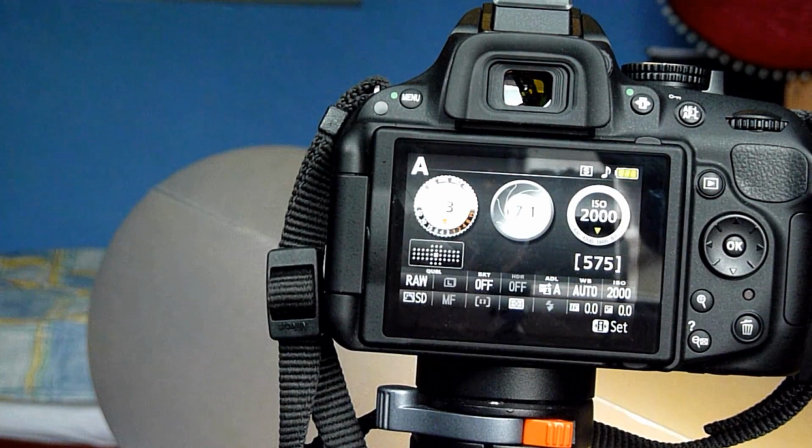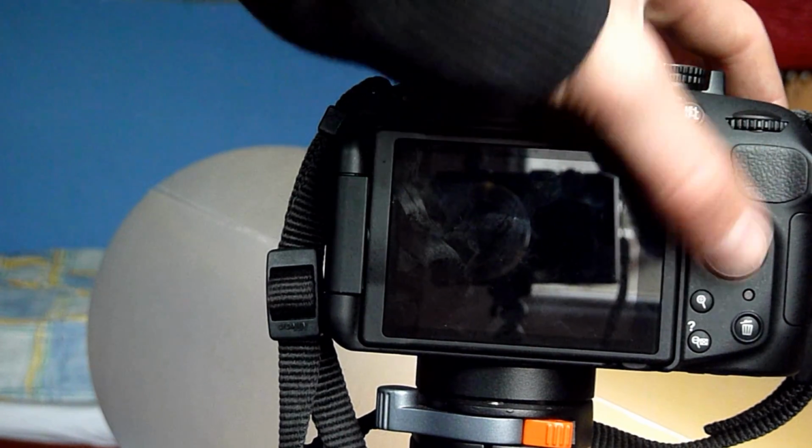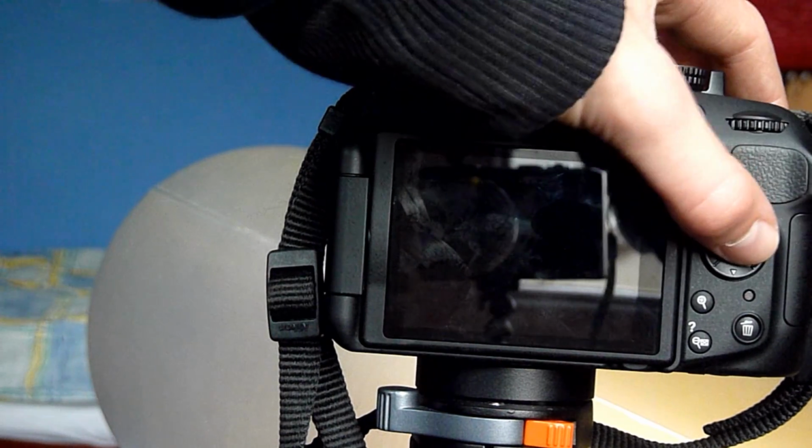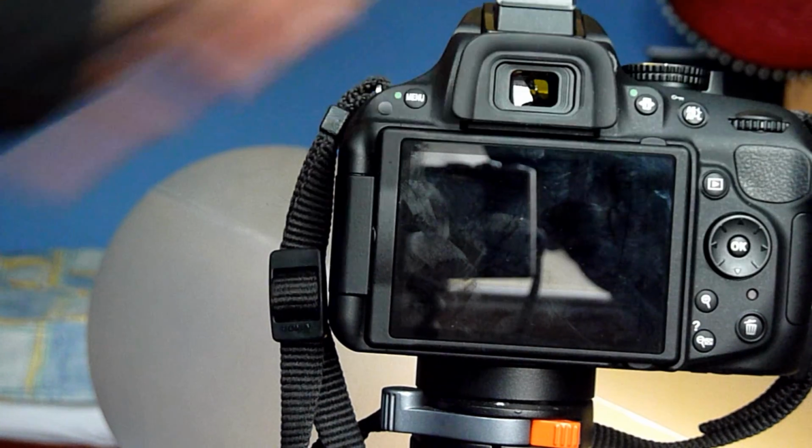Down here you have your D-pad, you could say, so you have up, down, left, right and OK. You then have zoom in and out, which is for viewing your photos.